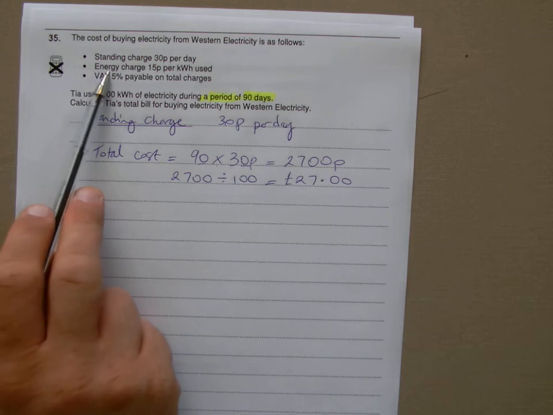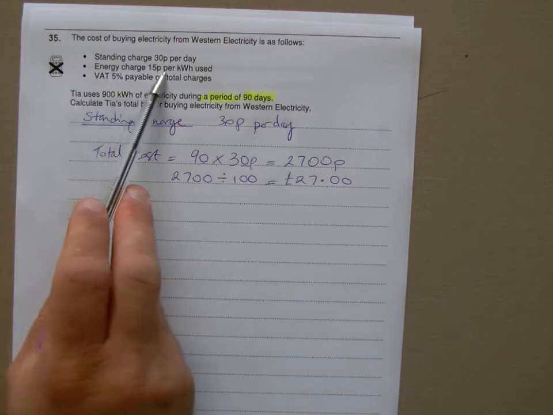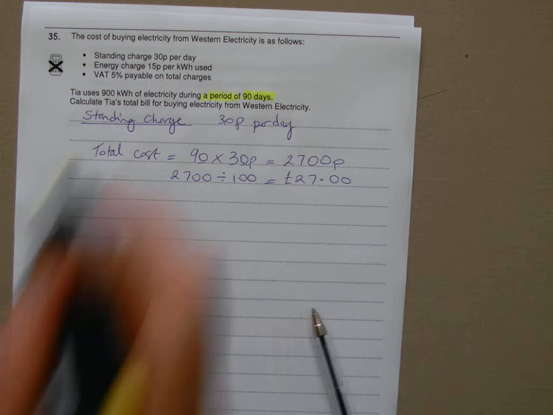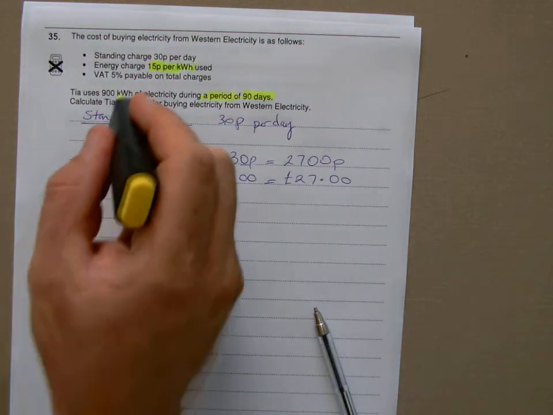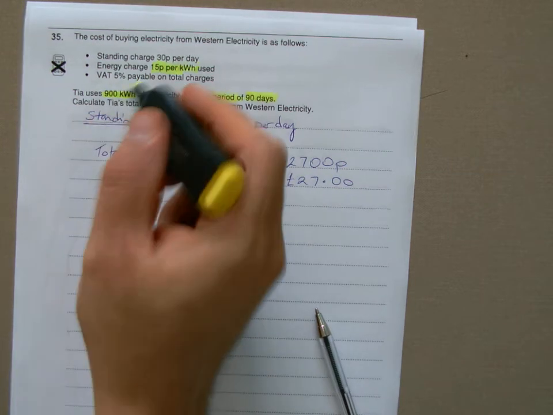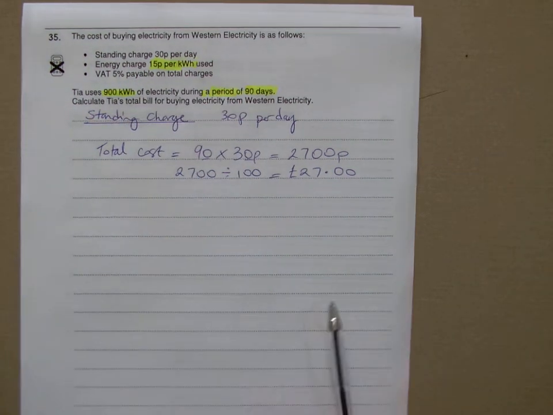Then we've got the energy charge, 15 pence per kilowatt hour used. Now she uses 900 kilowatt hours. So that's the multiplication that needs to take place here.